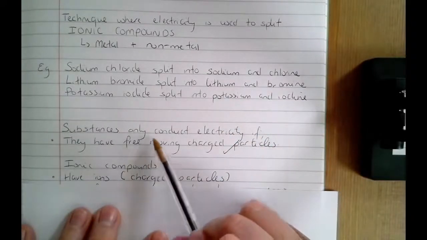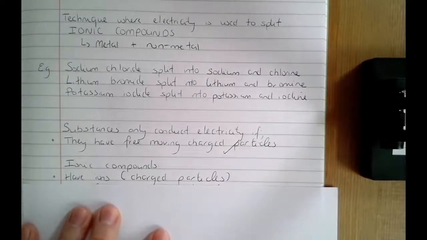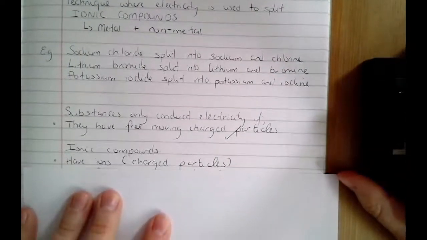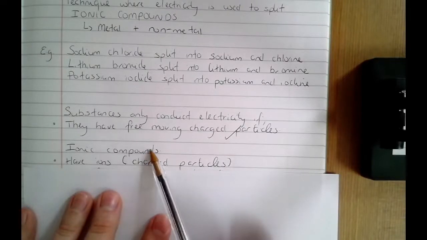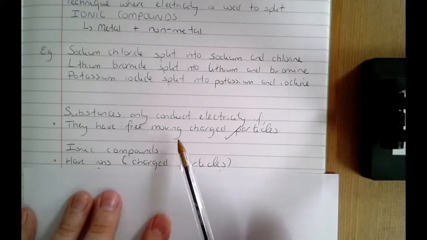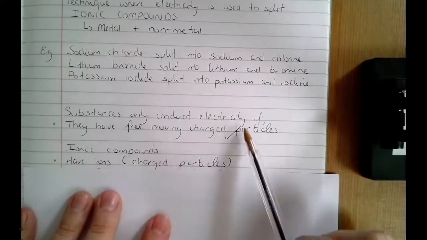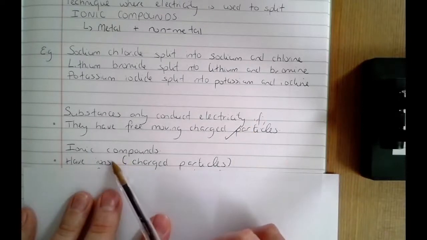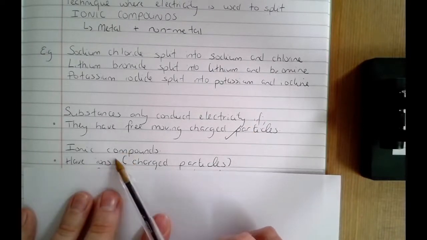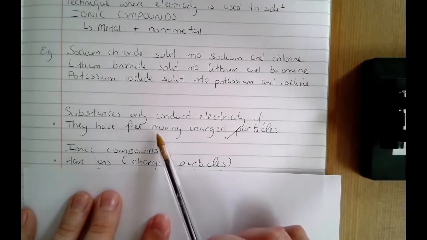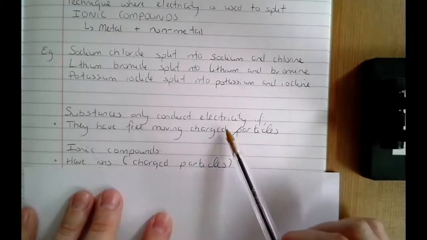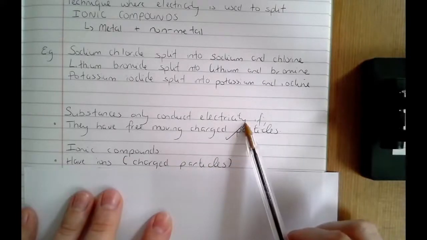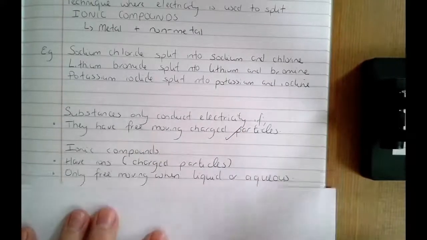But can those ions move freely? Well, that will depend on what state the ionic compound is in. If your ionic compound is solid, particles in a solid can only vibrate. They cannot move freely. So even though you've got those charged particles, you've got the ions, if your ionic compound is solid, those ions can only vibrate, so it cannot conduct electricity. However, if you take your ionic compound and you turn it into a liquid, then you still have your ions, so you still have your charged particles, and in a liquid, the particles can move freely.